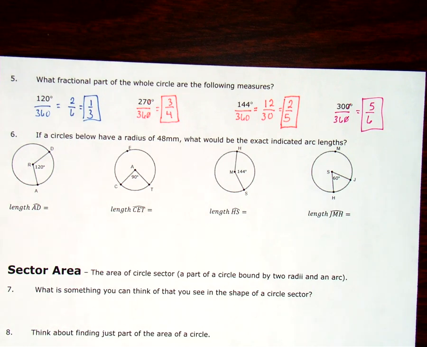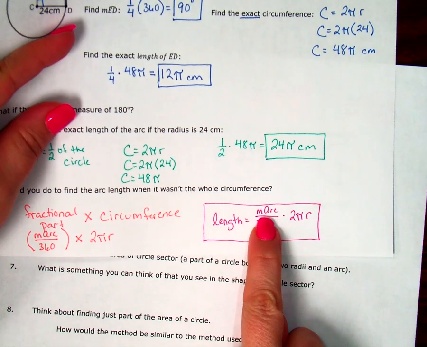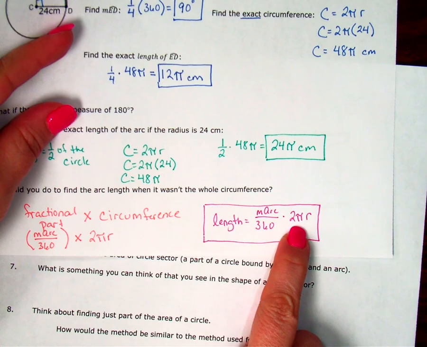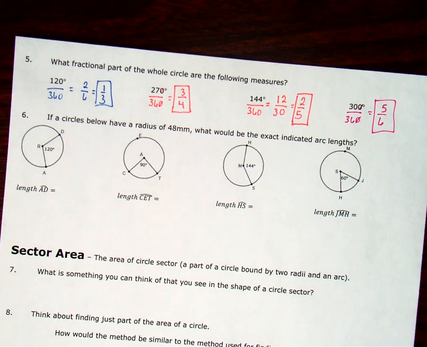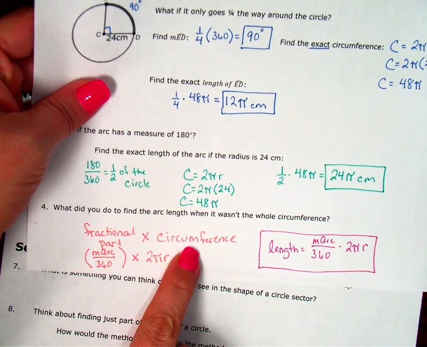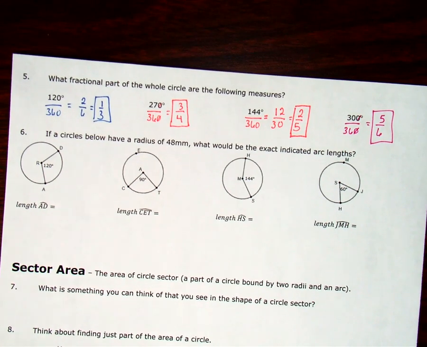Okay, so the first thing I'm going to do is, I know that we had this formula that we kind of developed in the last video that says the fractional part, the measure of the arc over 360, times 2 pi r. So all of these, I'm going to need my circumference, because remember we did the fractional part times the circumference.